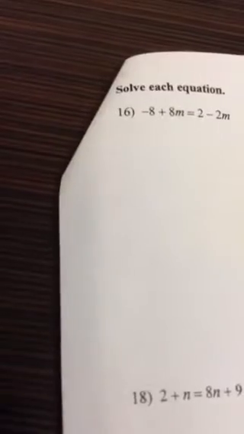So remember, we want to check and make sure our variable is on the same side. In number 16, my variable is not on the same side, so the first thing I'm going to do is move it. I'm going to add 2m to both sides.